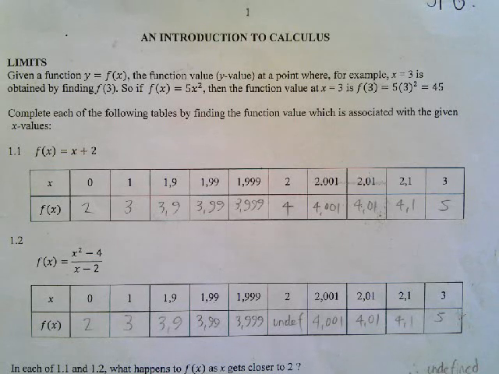Hey grade 12s, I am just going to go through the calculus notes that you've been given over the past week or so. This is a really new sort of math language, so to speak, and I know it's quite confusing to a lot of you, so I'm just going to quickly go through the notes and hopefully just make you feel a bit better about this chapter.